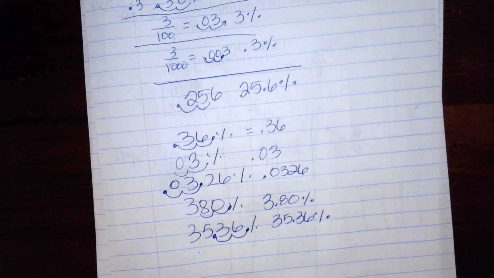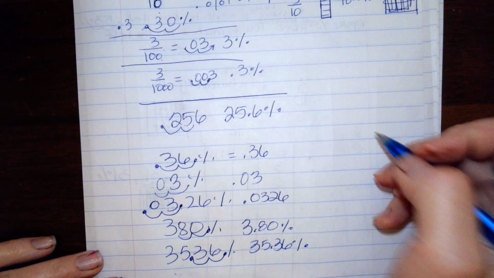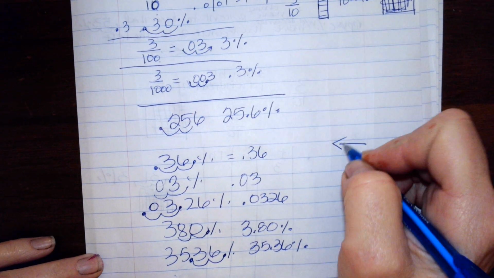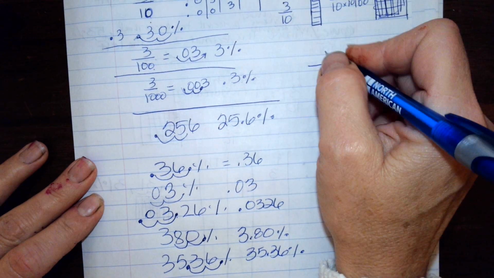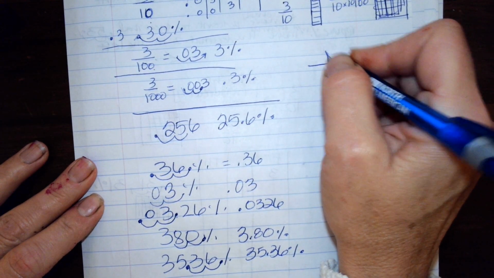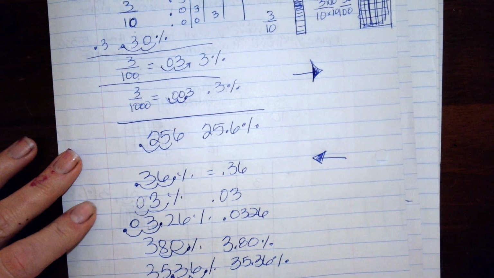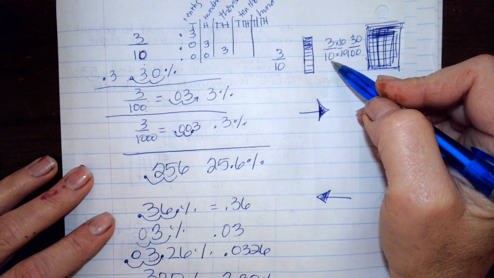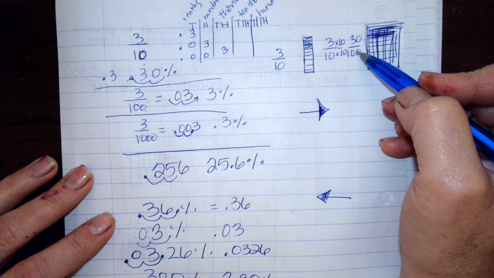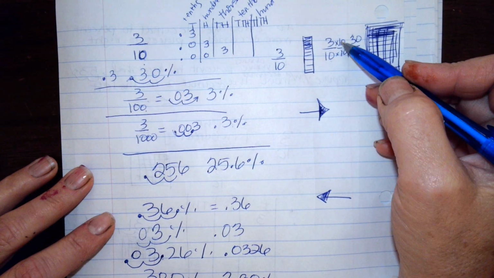Okay, so to change a percent to a decimal, we go to the left. To change a decimal to a percent, you go 2 to the right. Anytime they ask you to fill in 100, but you're at a tenth, just multiply it up by 10 for the denominator and then do the same thing.